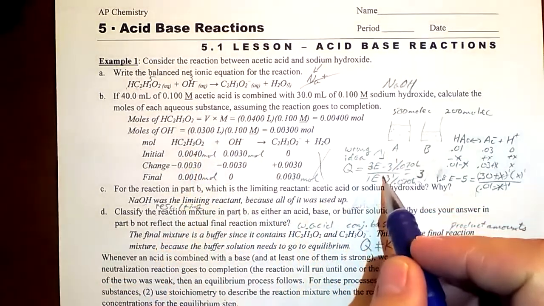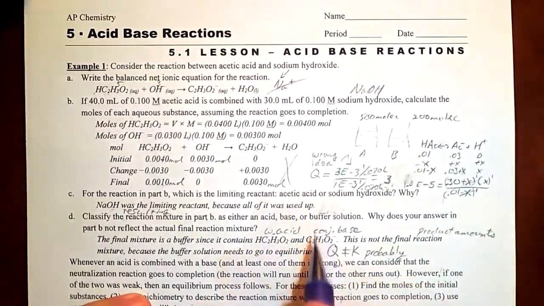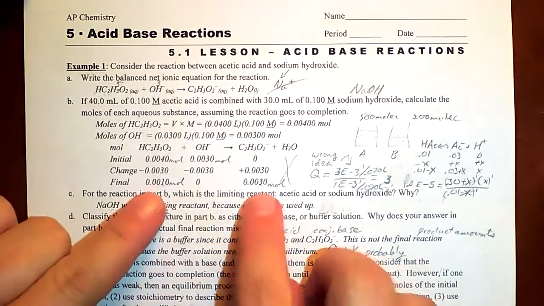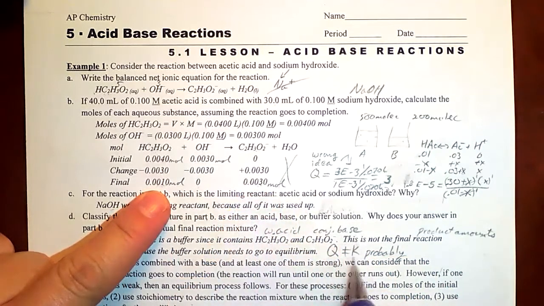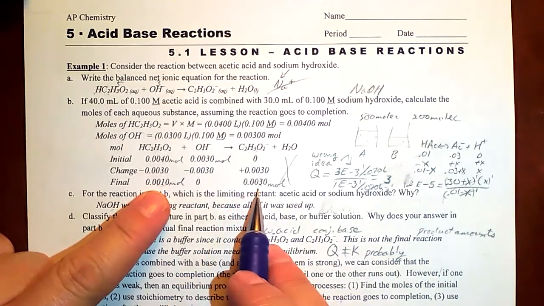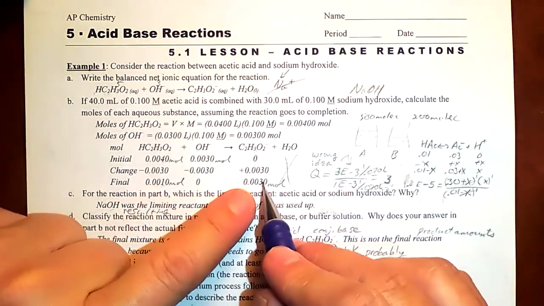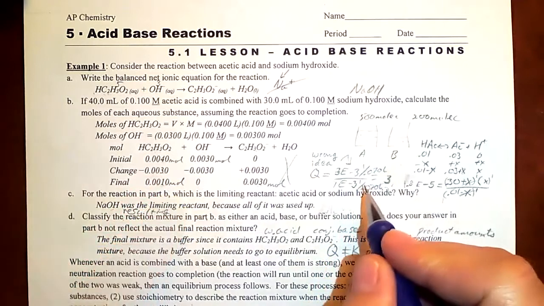Now, here's a wrong idea that I went on at some length about in a class. And they make the point that this is not the final reaction mixture because the buffer solution needs to go to equilibrium. And that's true. I mean, what are the odds that we happen to generate just the right amount to set up an equilibrium right there, dead on? I mean, it's pretty poor. So it's probably not true that Q equals K, and this is probably not the final exact amount that you will settle on for equilibrium. However, you can't just take this amount and put it to the first power and over this amount to the first power and get Q.